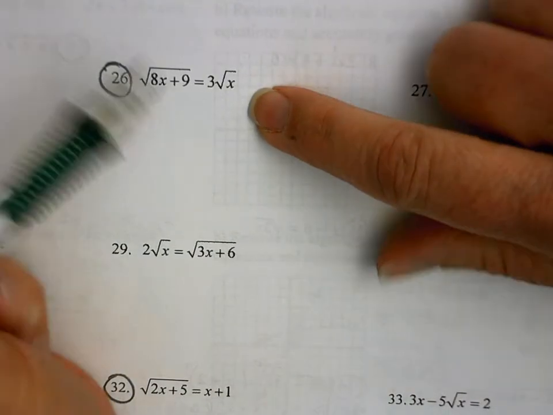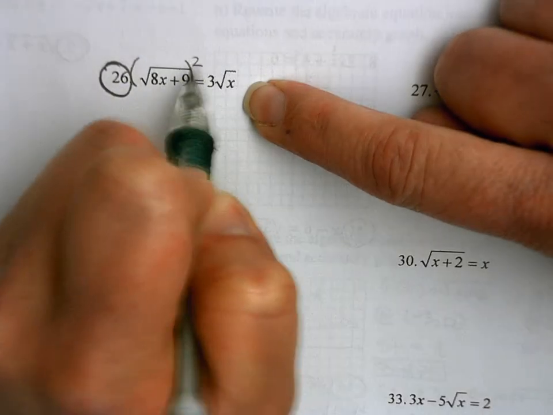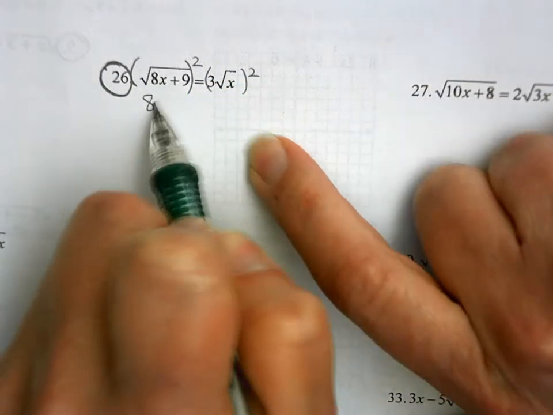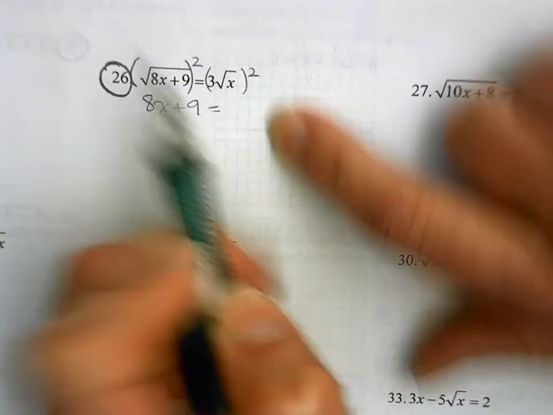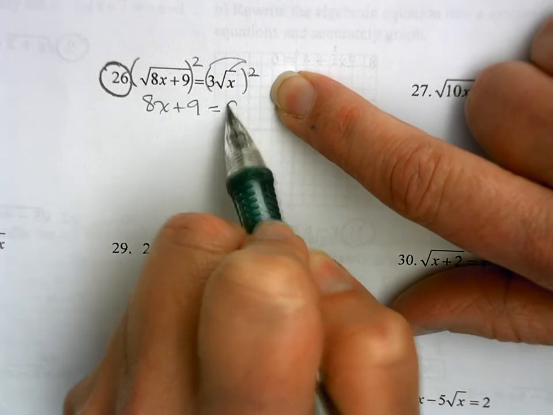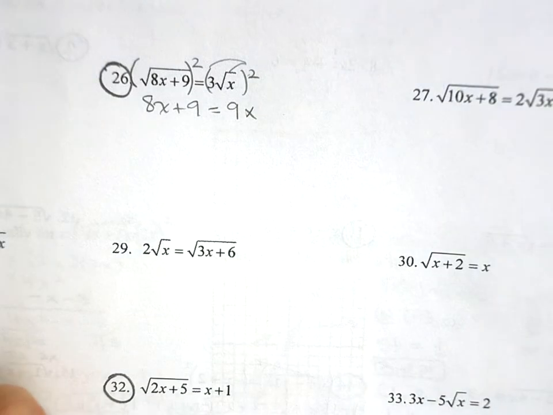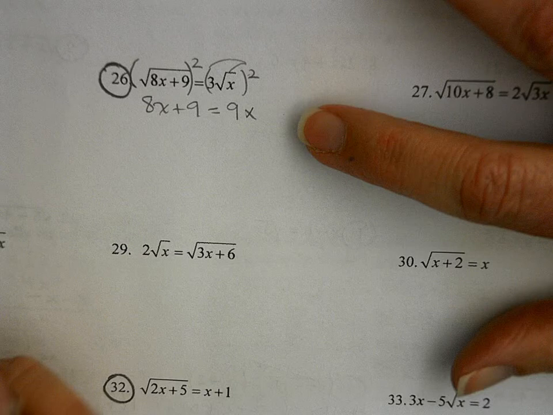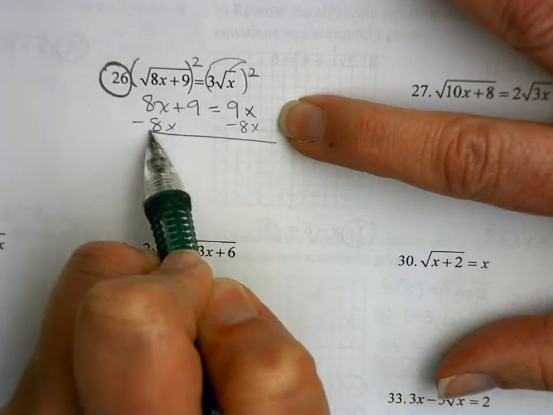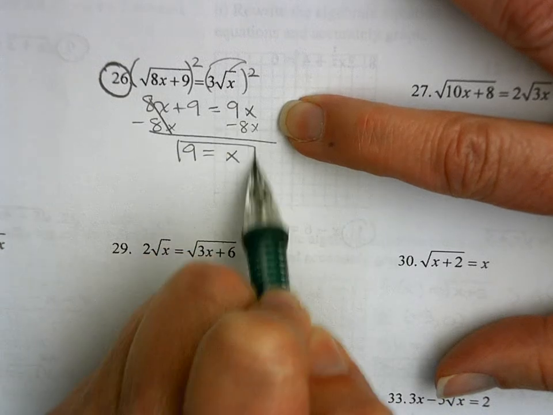Okay, so this square root is isolated, so I'm going to just go ahead and square both sides. And so this will cancel, leaving just 8x plus 9. And then here, when I square, I need to square both of those. So I have 3 squared, which is 9, and then root x squared, which is just x. So here I'm not going to use zero product property, I'm just going to isolate the variable. So I'm going to go ahead and subtract the 8x to the other side. So then I have 9 equals 1x, or just x, so x is equal to 9.